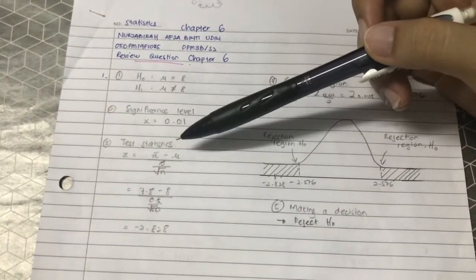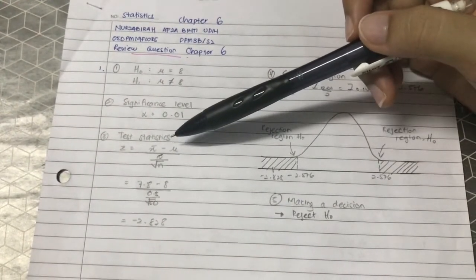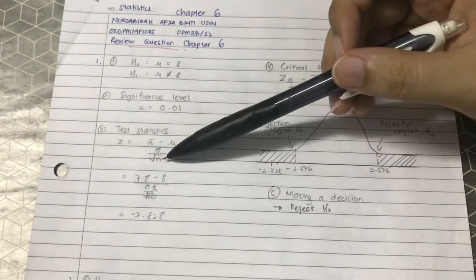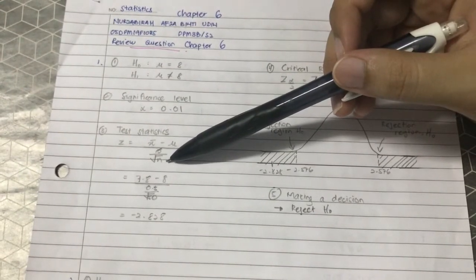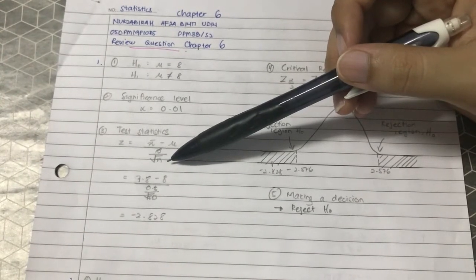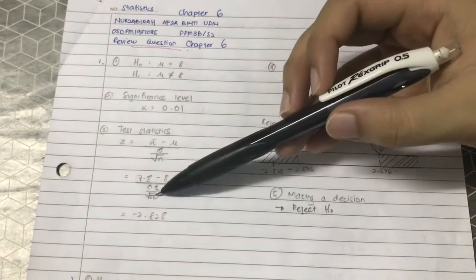So we move on to step 3, which is the test statistic. For this question we know that n, also known as the data, is more than 30, which is 50.